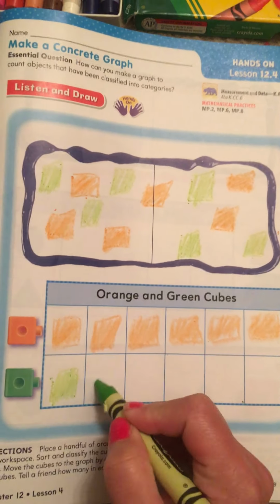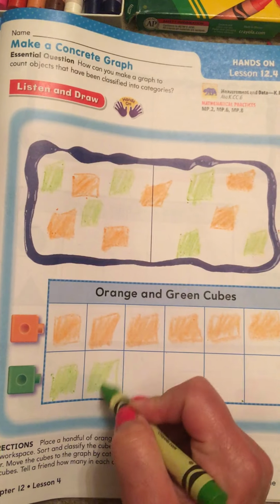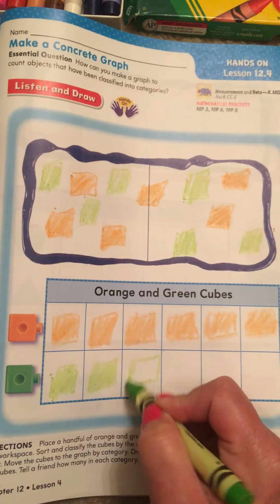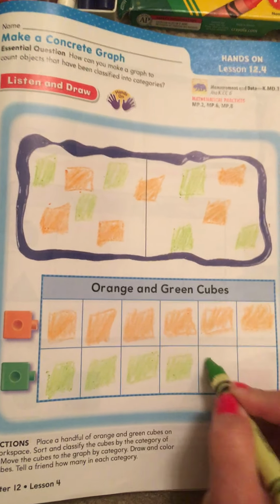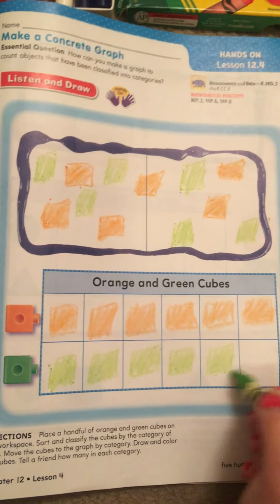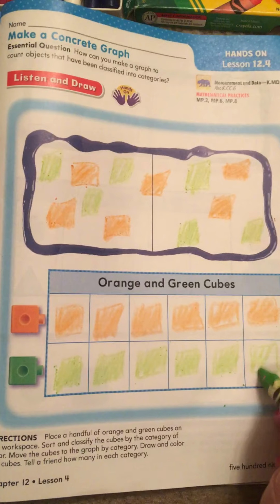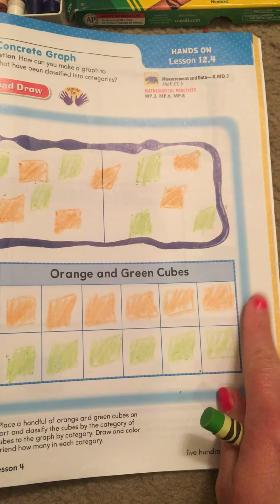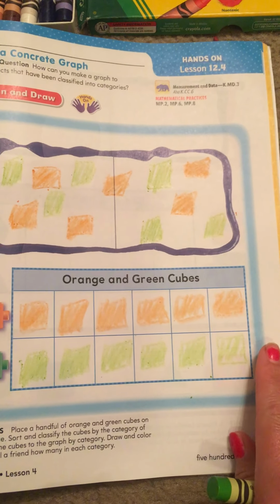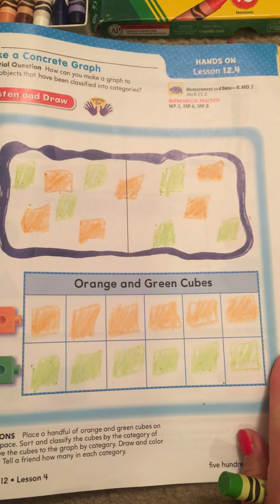Now you may have a different graph because you may have more than 6 for orange, more than 6 for green. And if that's the case, you can go off the graph and add one more. If you have 7 orange, or if you had 7 green, you could just add one more there.